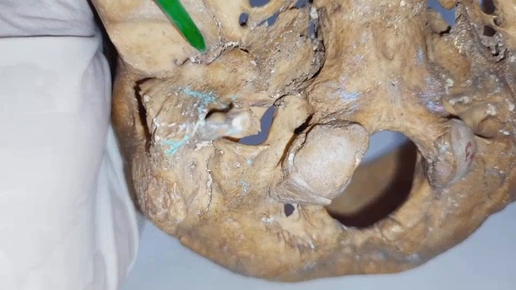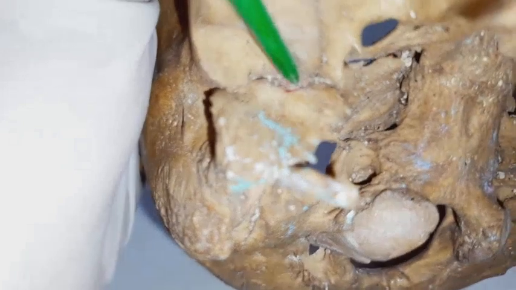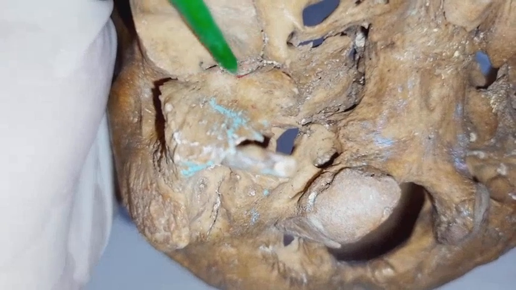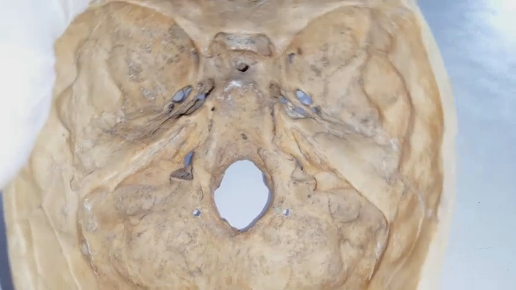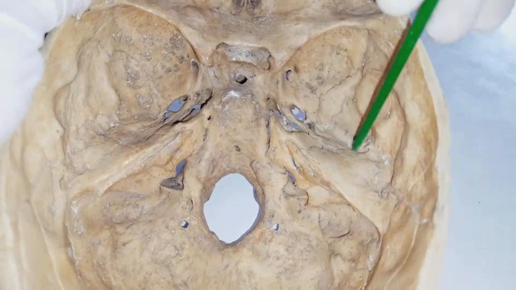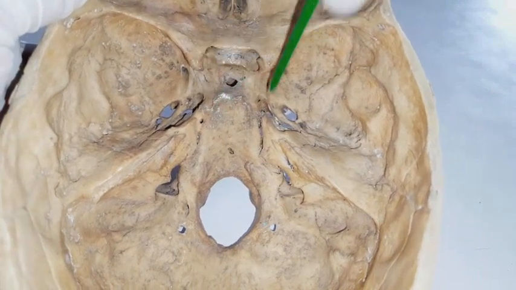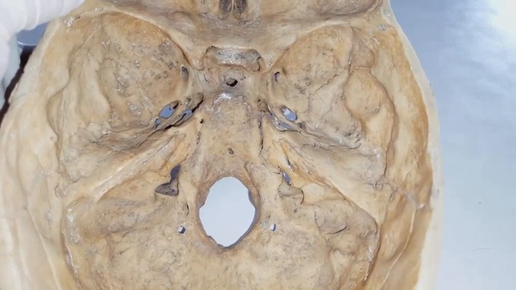You can see this small plate of bone projecting in the squamotympanic fissure. This is nothing but the lateral end of the tegmen tympani, which projects into the squamotympanic fissure. So, here is the location of the tegmen tympani. These are the features that we studied in the middle part as well as the lateral part of the middle cranial fossa.